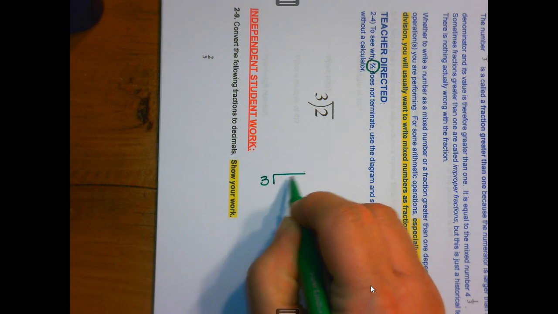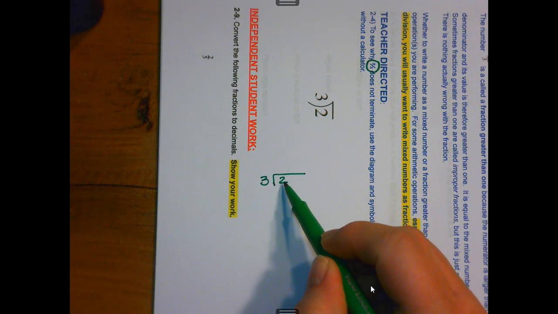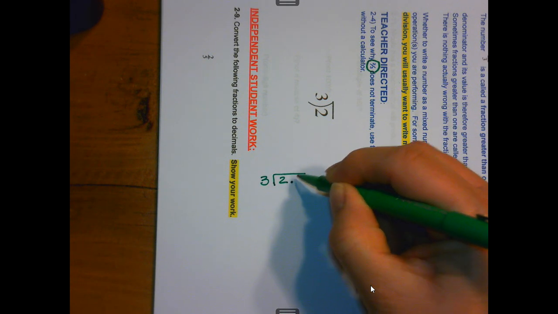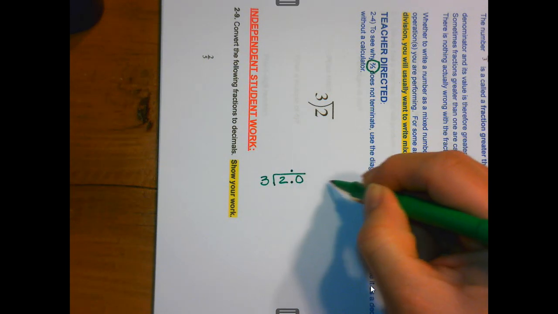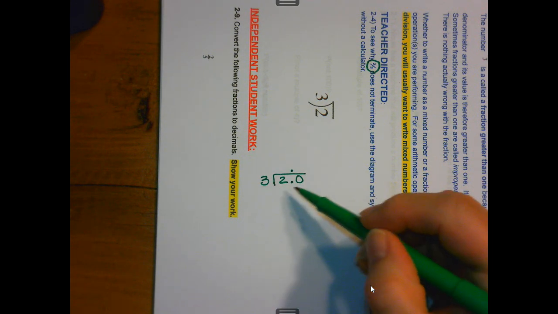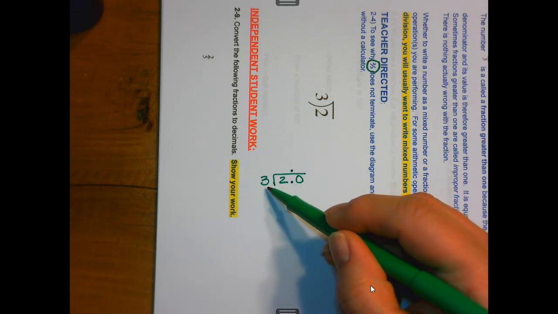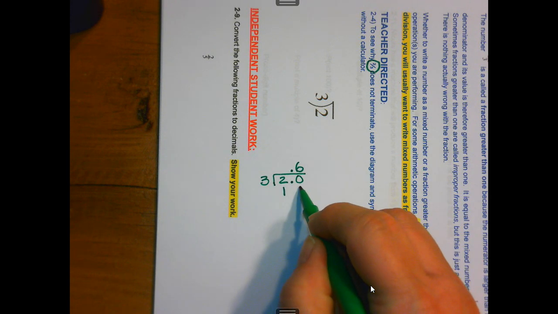3 divided into 2. Now I know I cannot say how many 3's there are in 2 because the number 2 is smaller. So I'm going to go ahead and put my decimal point there. And I can add as many zeros as I want to after that decimal point to the right. And now I'm going to compare the number 20 and think how many groups of 3 go into that evenly. And knowing what I know about multiplication, I'm going to say 6. And that is going to equal 8.